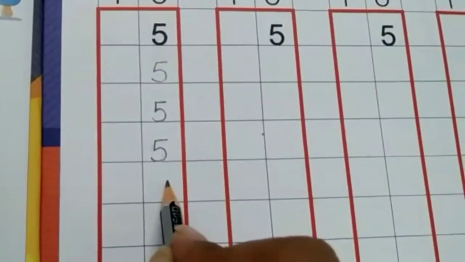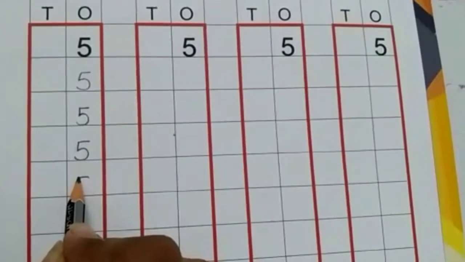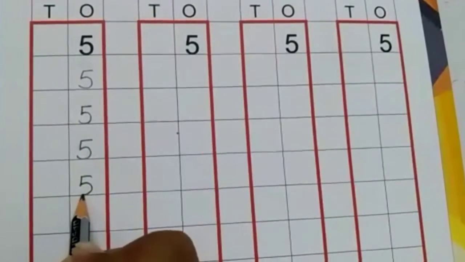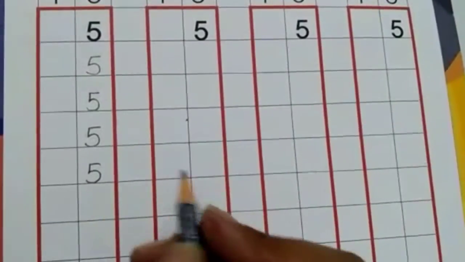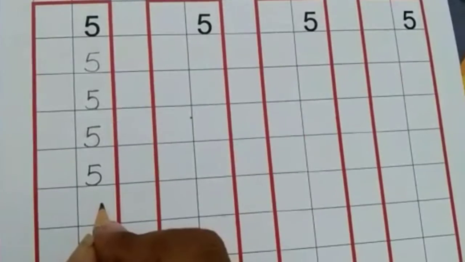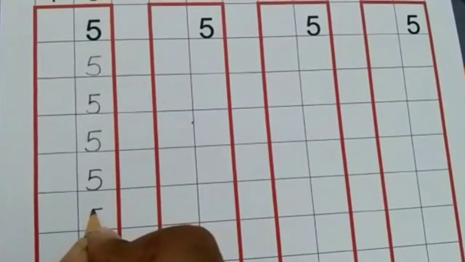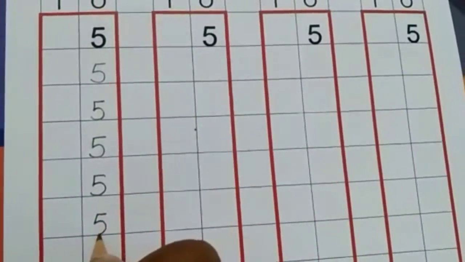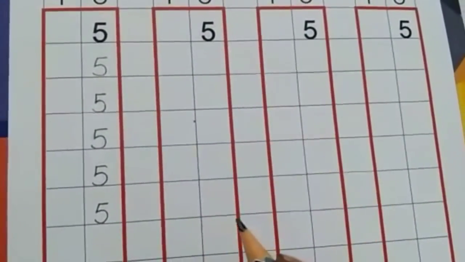Number 5. Sleeping line, slanting line, and make a reverse C curve and touch the bottom line.